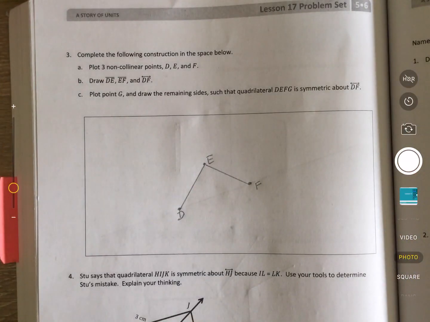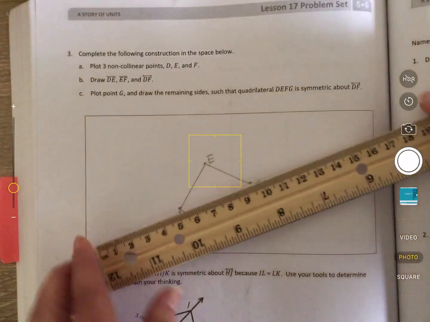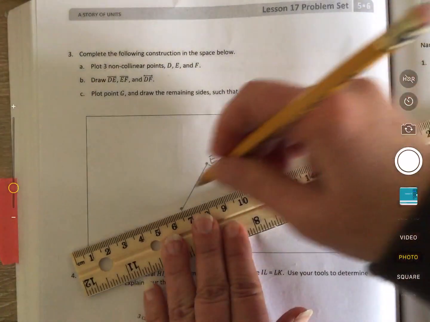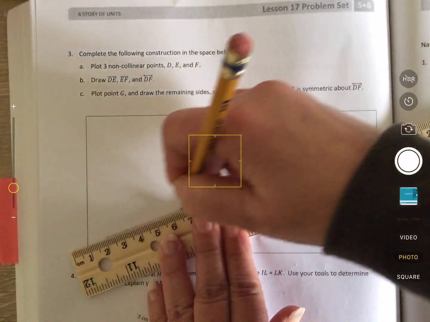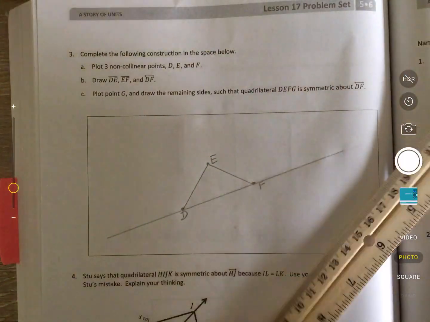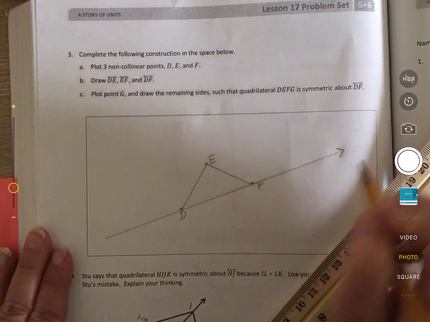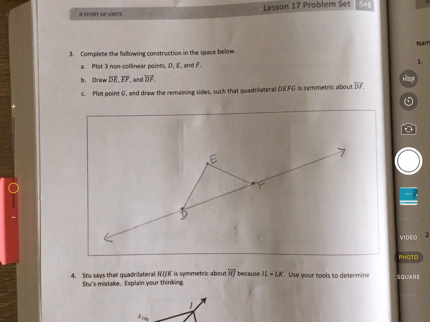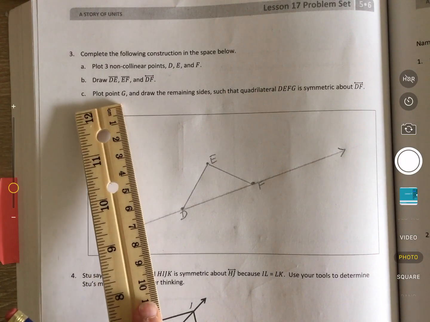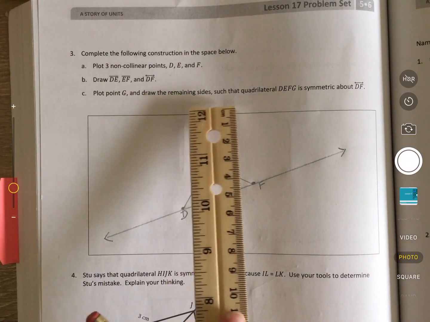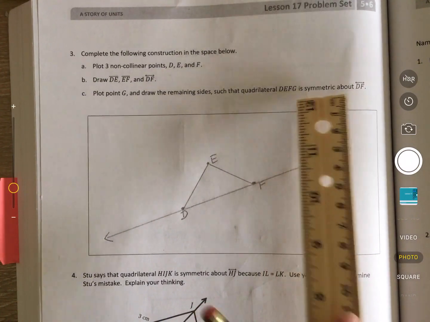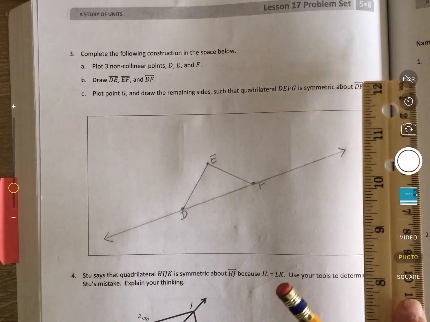Okay, so then we measure this line, H to J is 4 centimeters. So I am going to draw 4 centimeters long through that point. Okay, now from J to K, it is 2.5 centimeters. Yay, no tenths there.